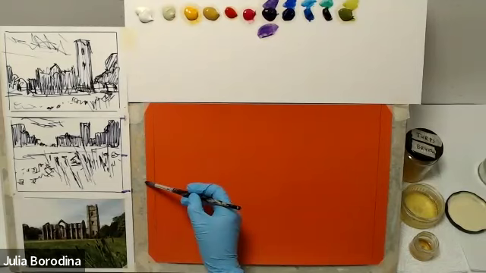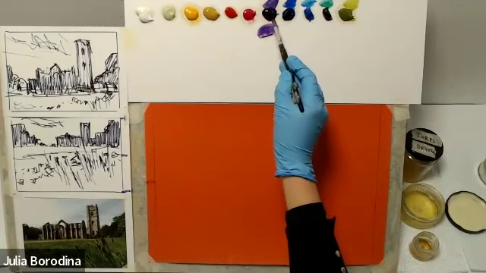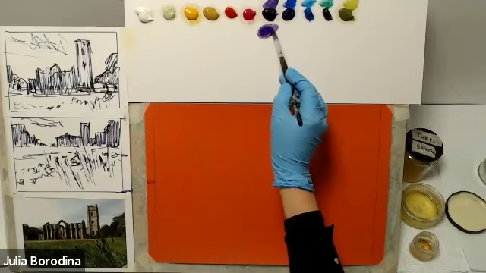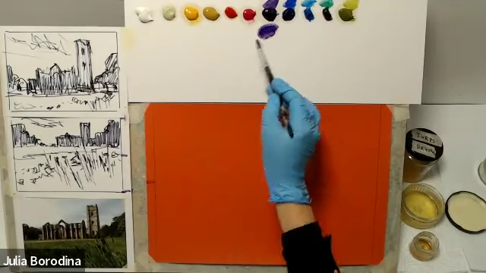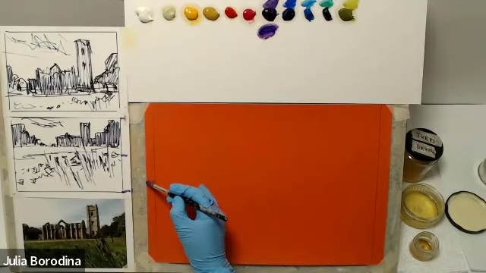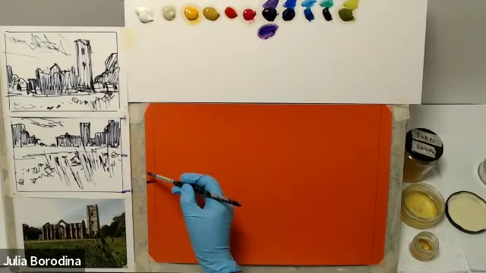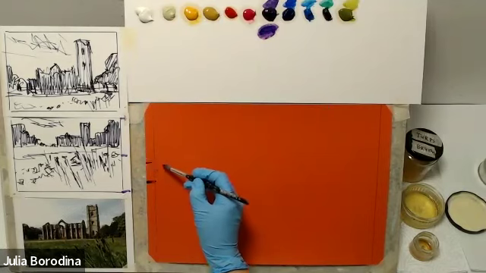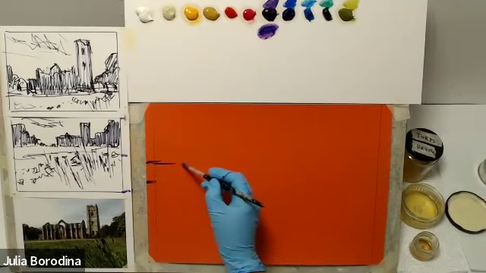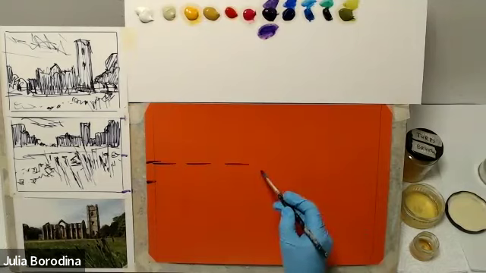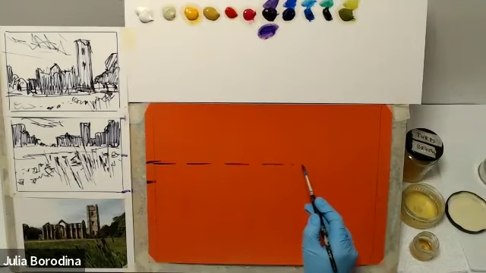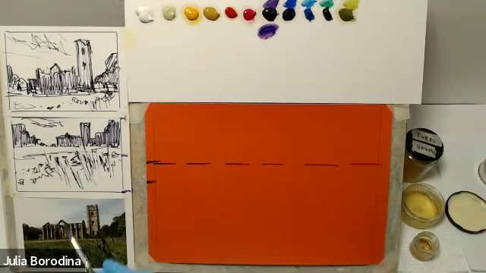So if this is my halfway through point, it's going to make my violet a tiny bit darker. This is quite a runny violet. It works really well on top of the orange. So I need to go for my line of horizon, maybe a little bit higher somewhere here. Okay. And let's just bring it like I've done on my sketch.